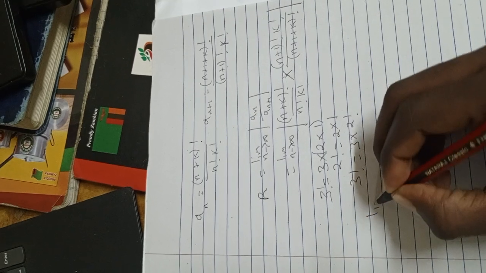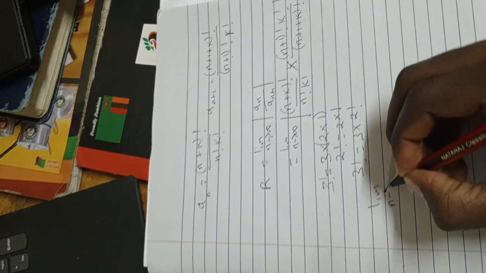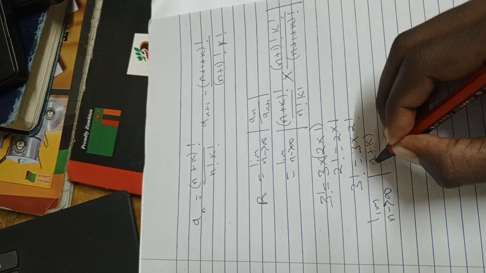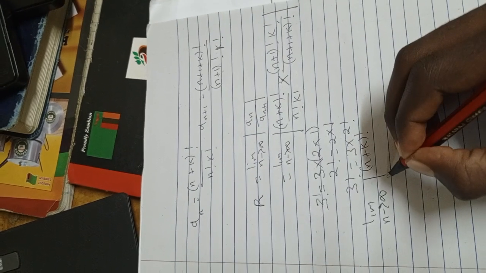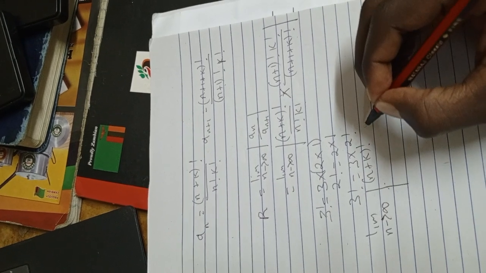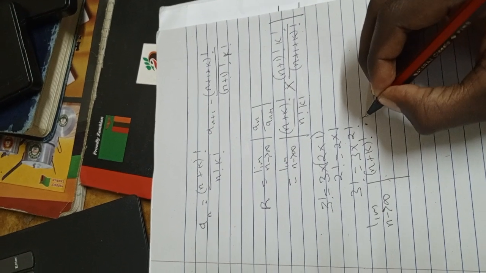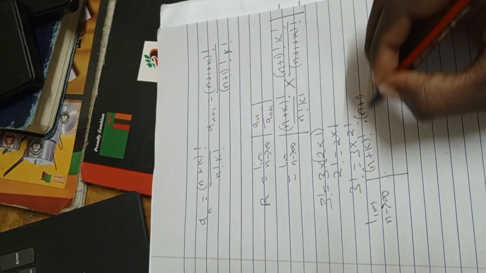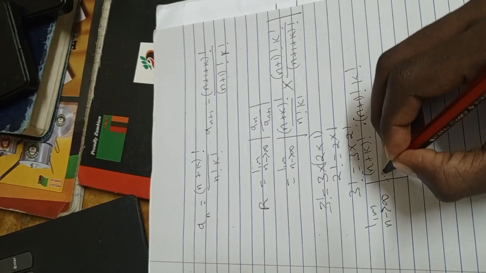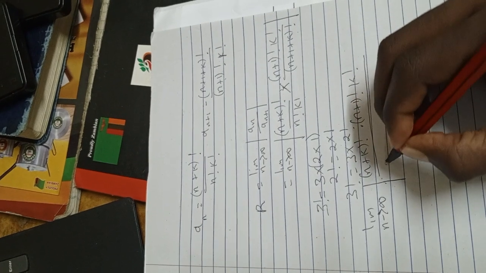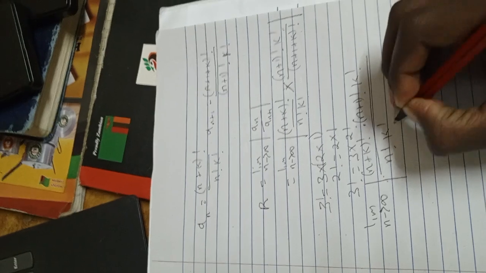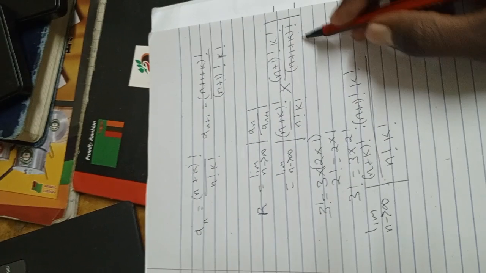So the limit as n approaches infinity of n plus k factorial multiplied by n plus 1 factorial multiplied by k factorial divided by n factorial k factorial. Then let's start with this.